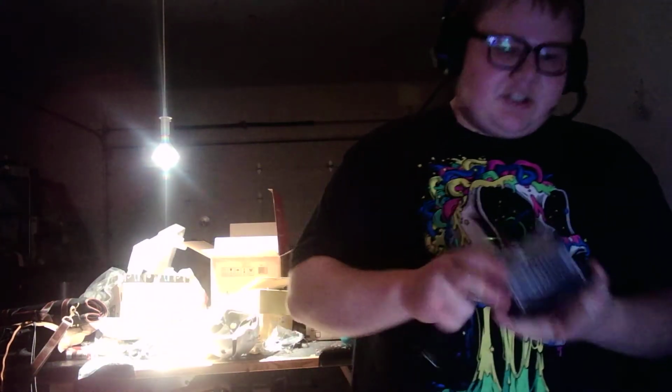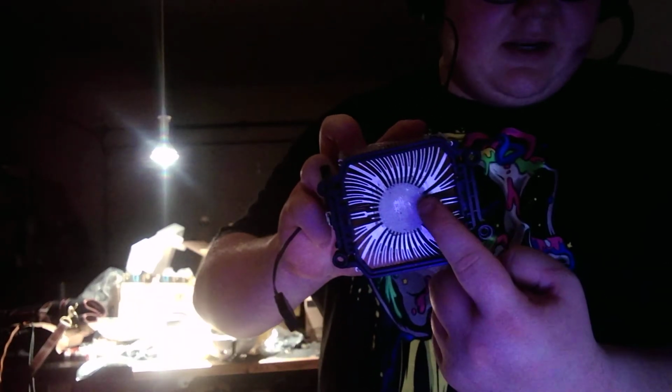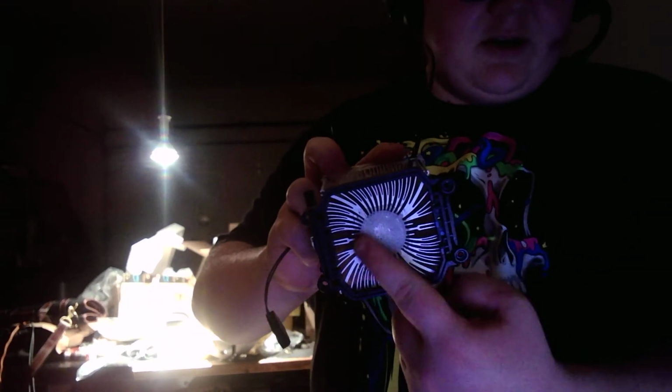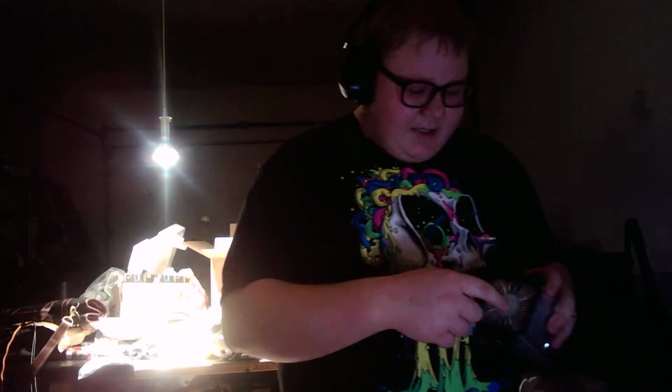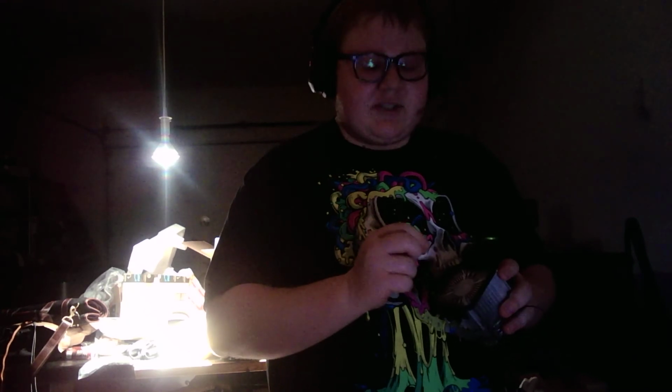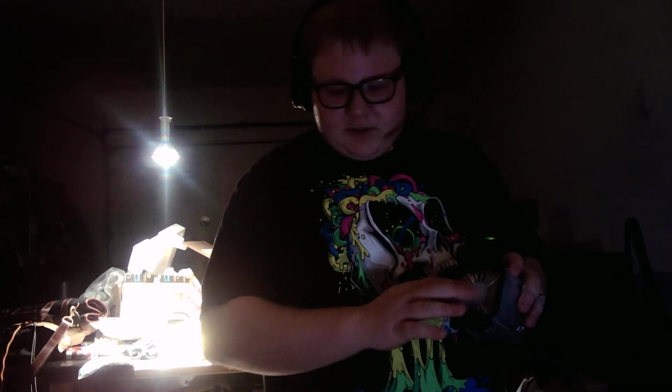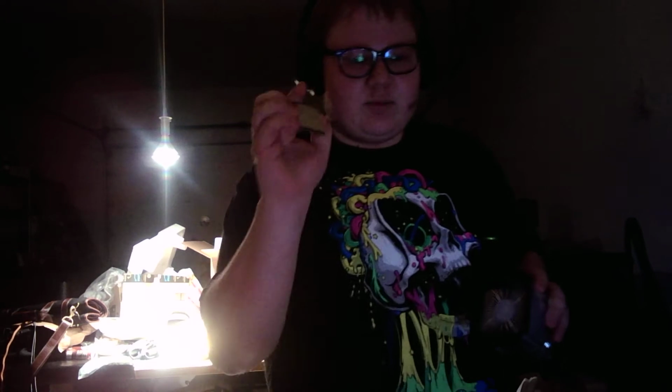Moving on, we have the CPU cooler. If you see right here, there is a spot along with some fins. What you would do is put what's called thermal compound on it, a metal-based paste that you slather on top of this processor.